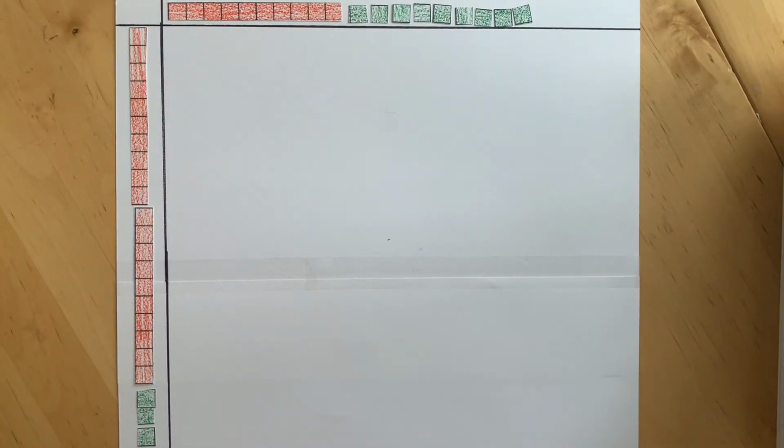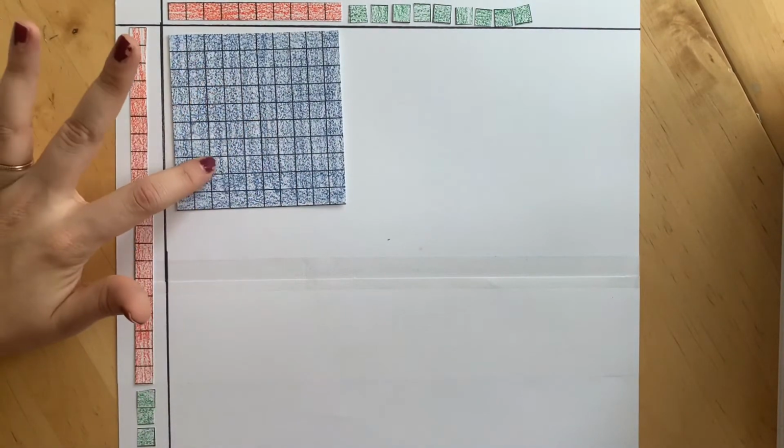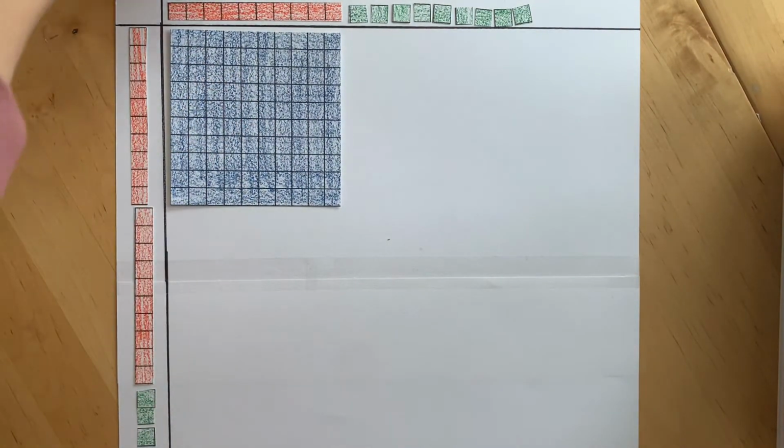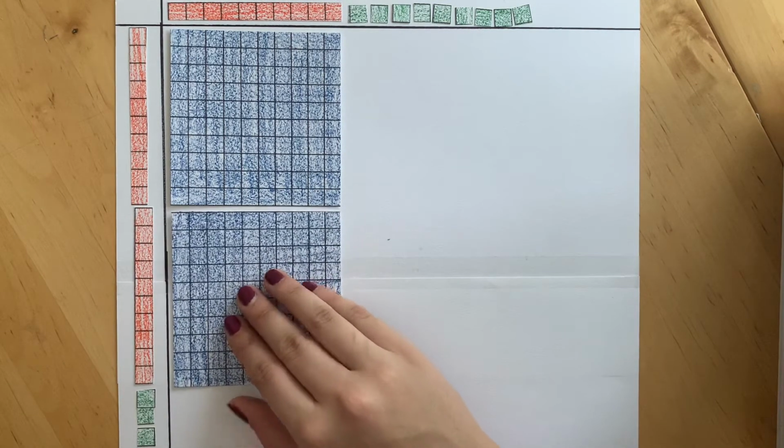So first of all, I'm going to look here and I'm going to start in the top left. So I have a tens and a 10. So 10 multiplied by 10, which is going to equal 100. So we'll place one of our hundreds here. And then moving down, we have 10 multiplied by 10 again. So we need another hundreds flat here.